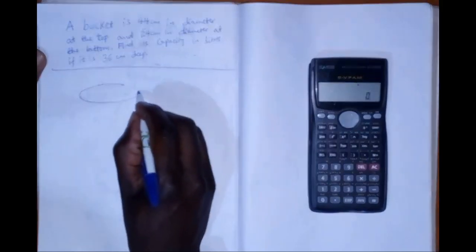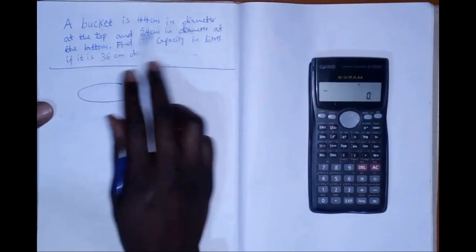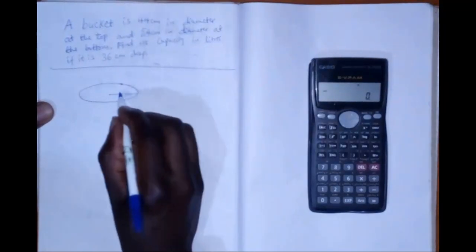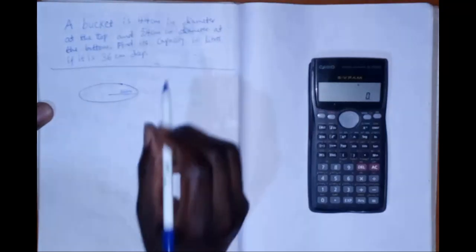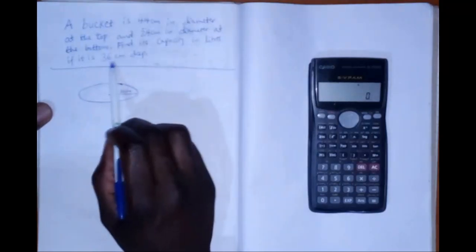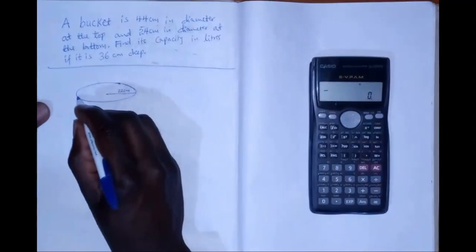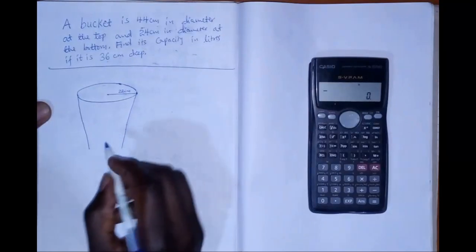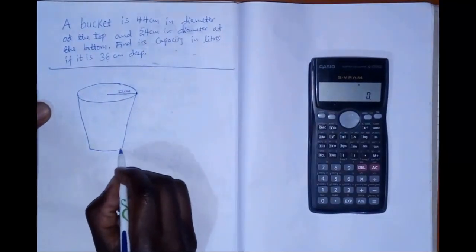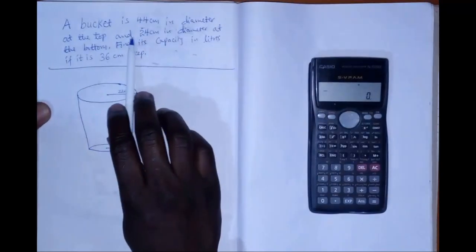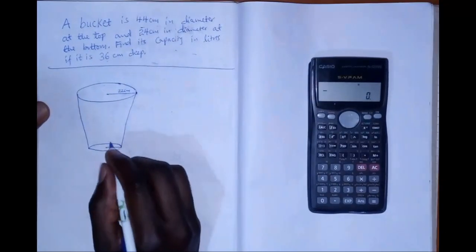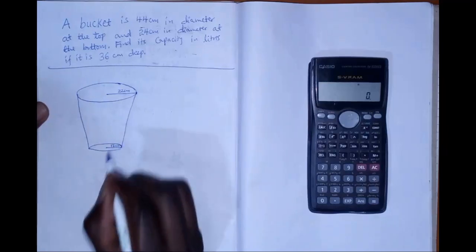So at the top, the diameter is 44. So radius will be 22 centimeter, and then it is 36 centimeter deep. So that means the bottom diameter is smaller than at the top. So the radius at the bottom is, since diameter at the bottom is 24, a half of 24, which is 12 centimeter.